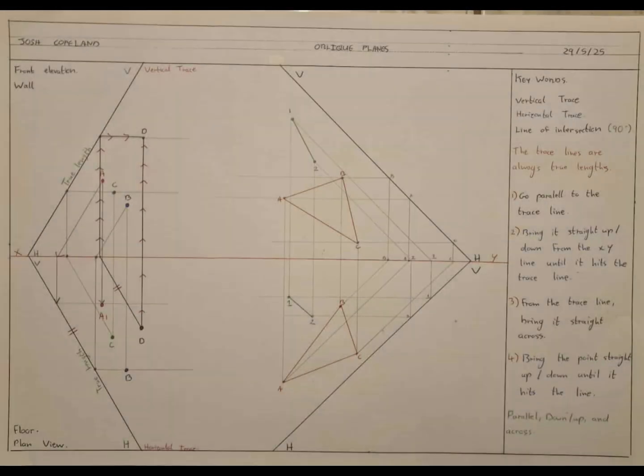Hello everyone and welcome to this video tutorial. In this tutorial we are going to go through the basics of oblique planes, where we take a singular point and using the trace line method we bring it from one elevation down to the other, doing the same with a line and then doing the same again for simple 2D objects.